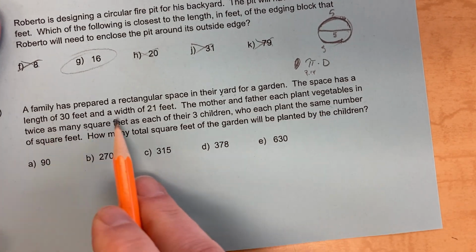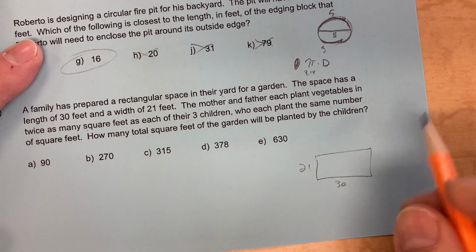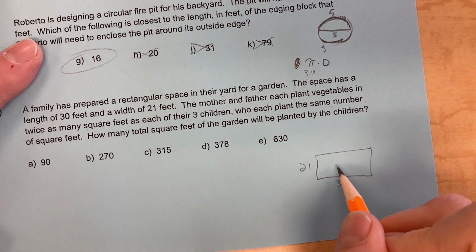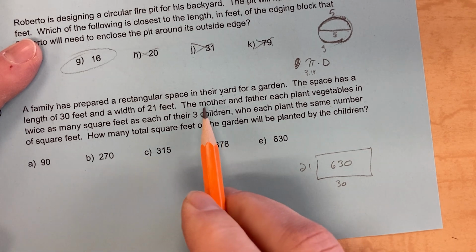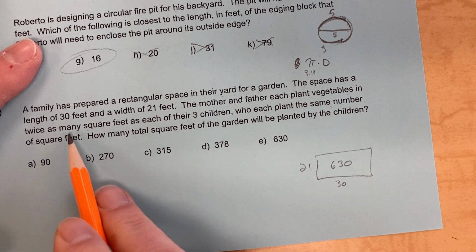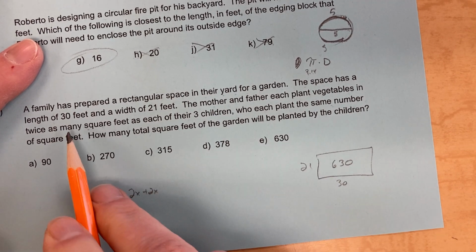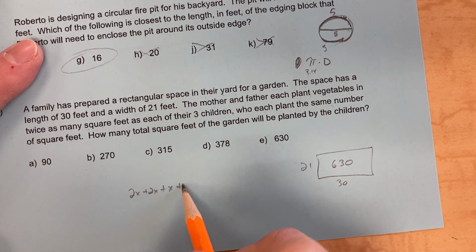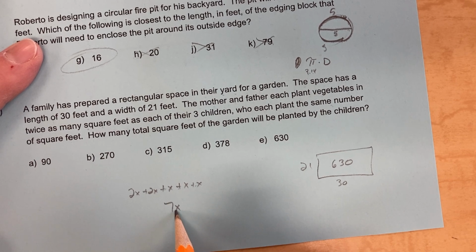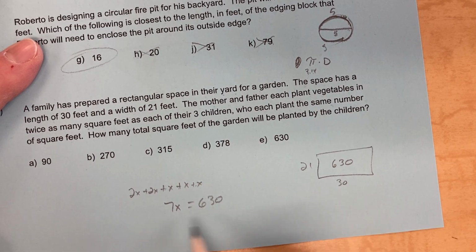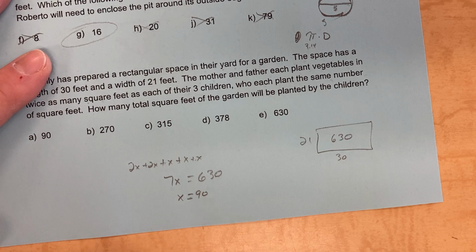This one here says they have a garden that's 30 feet by 21 feet. All right, so 21 by 30. That gives us a total of 630 square feet here. Now, the mother and father each plant vegetables in twice as many spaces. So we're going to go like 2x for mom, 2x for dad. And then each of their 3 children have a space. So each of them have a space. So 2, 4, 5, 6, 7. There's 7 plots in this garden, and they're all equal plots. So if I divide by 7, each of those plots are 90 feet.